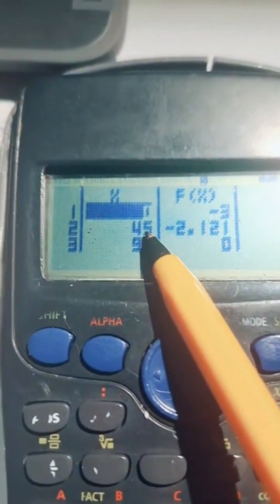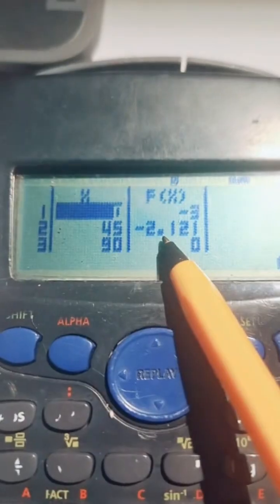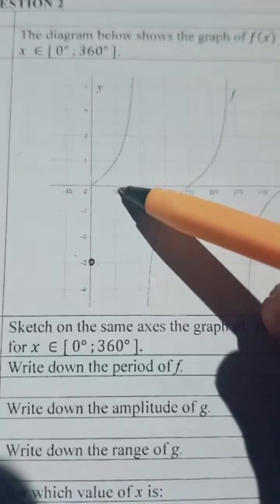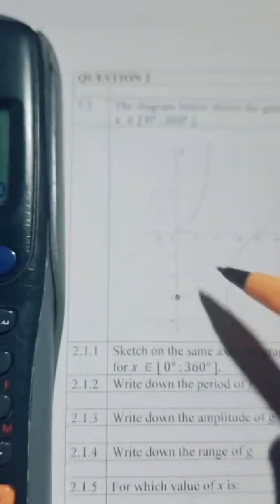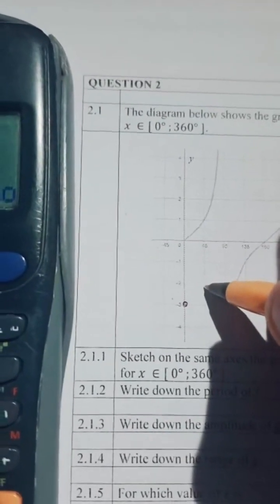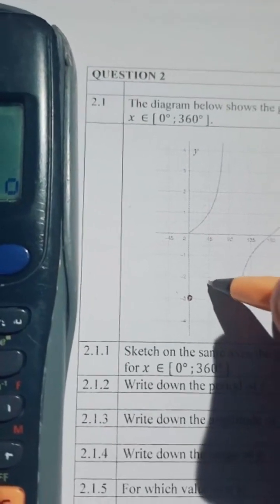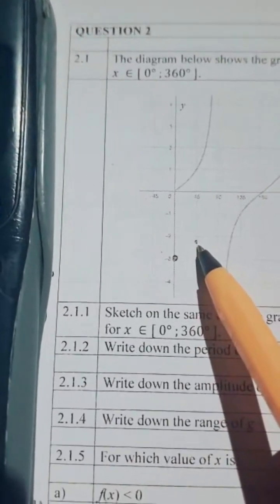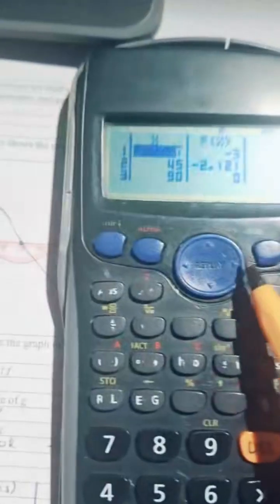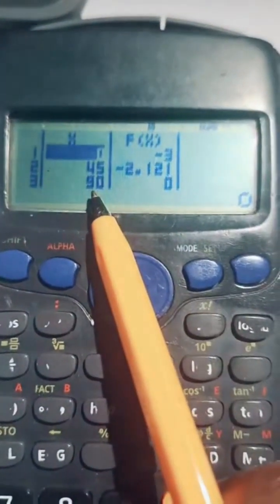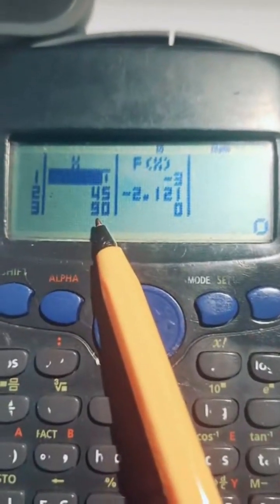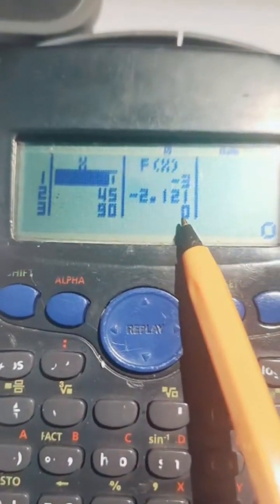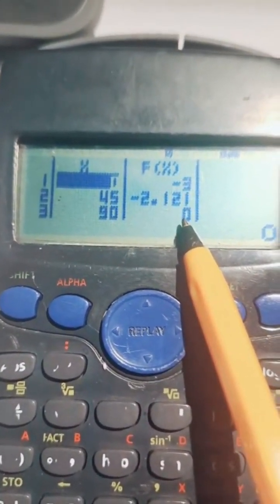Then when x is 45, y is negative 2.121. Now guys, I'm going to do an estimate here. When x is 45, y is negative 2.121. So these lines there, I feel like this is 2.1. So I'm going to slightly have that point there, just a little bit below 2.1. That's the point. X is 90. The y value here is going to be 0.